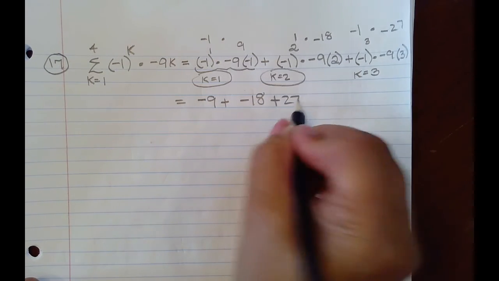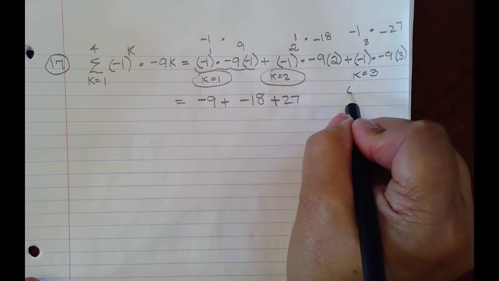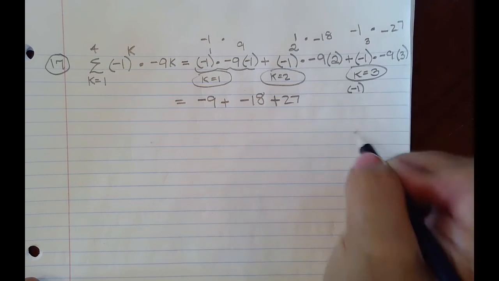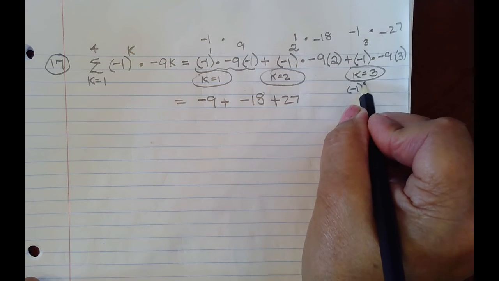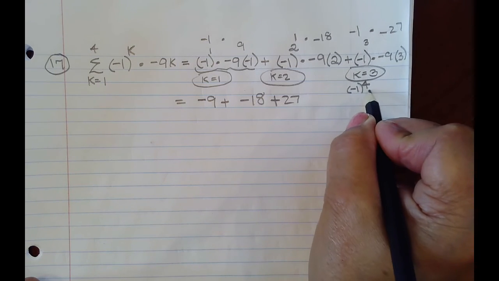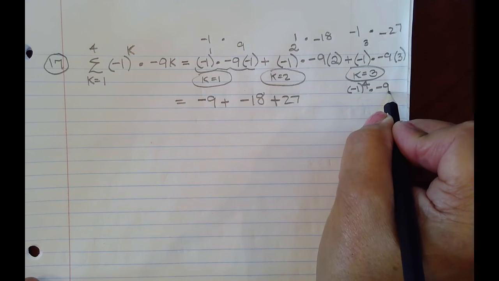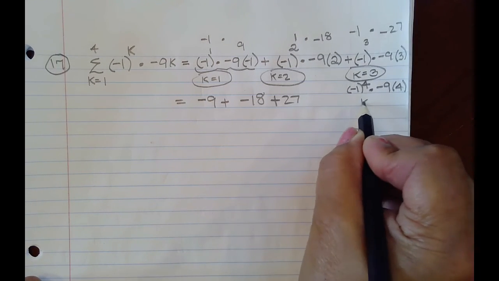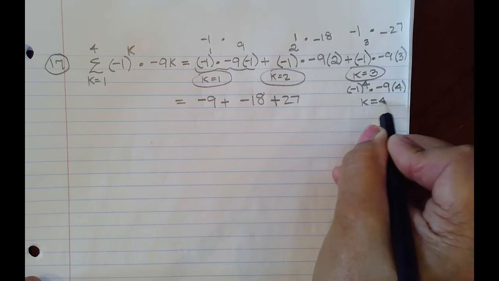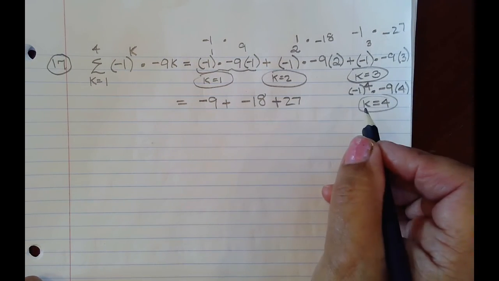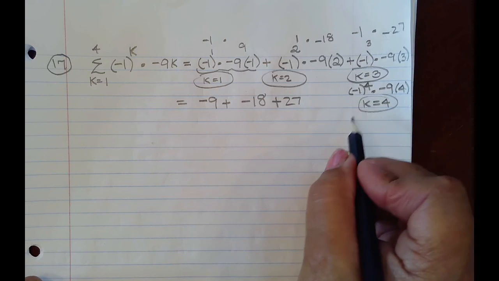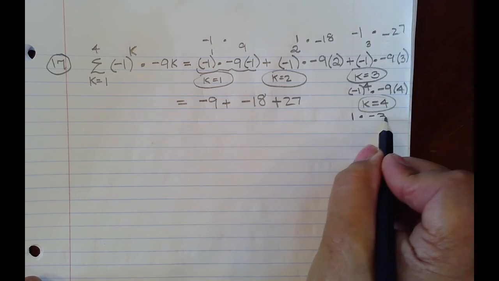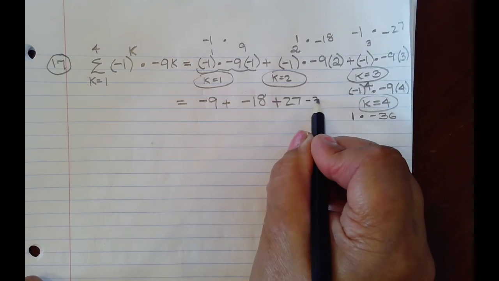And then I have to do one more. I'm going to have to squeeze that in right here. It'll be -1 for my fourth term. So I just did the third term. Now I'm doing the fourth term. -1 raised to a power of 4 times -9 times 4. Okay, this is me doing my fourth term where the k value is equal to 4. -1 raised to an even power is +1 times negative 36 gives you negative 36.